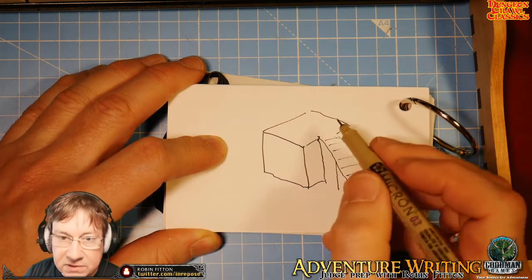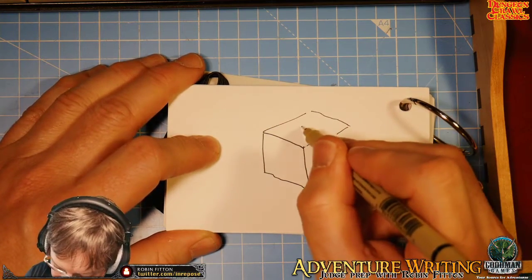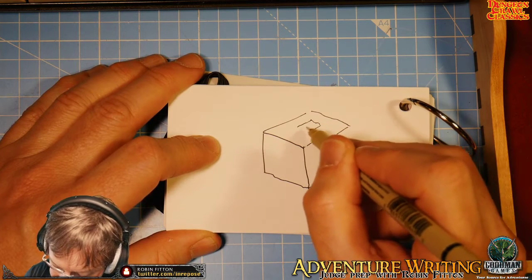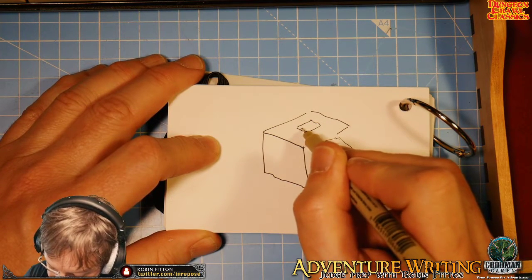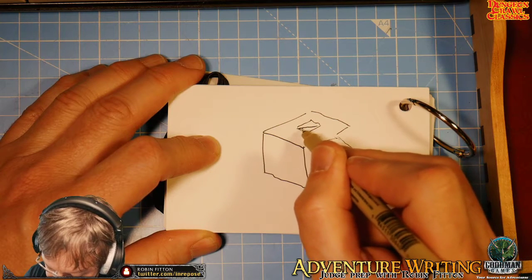Because wherever this obelisk originally was, it was accessible with the entrance walkway at the top here, which we've already detailed in the previous map.